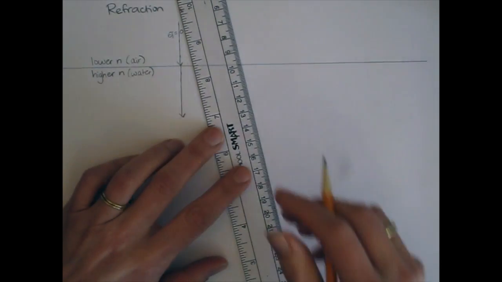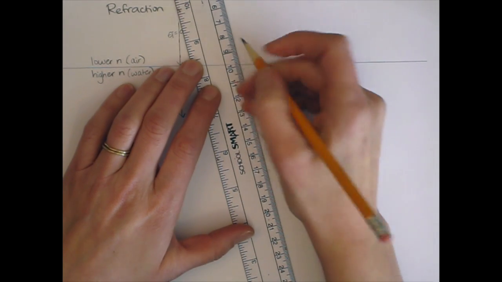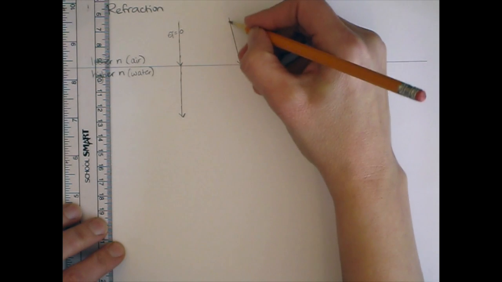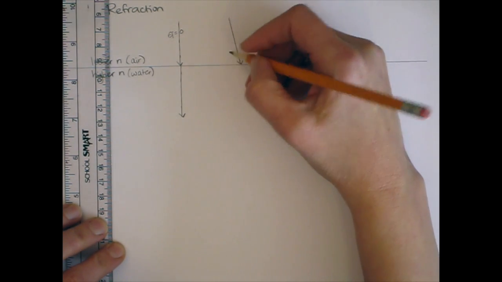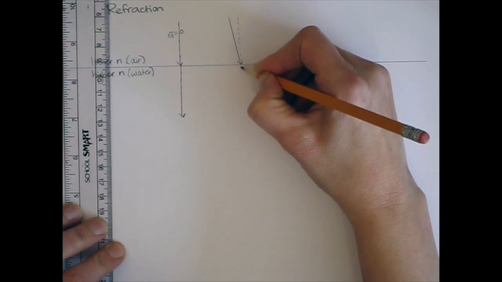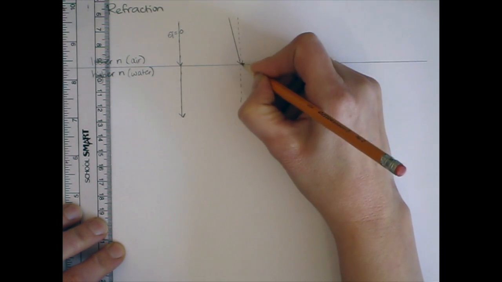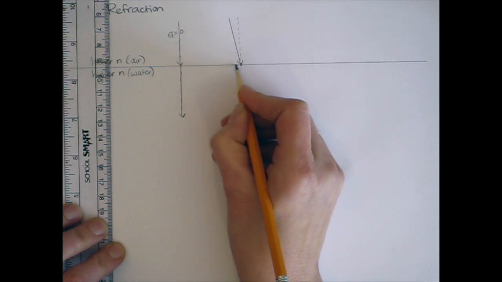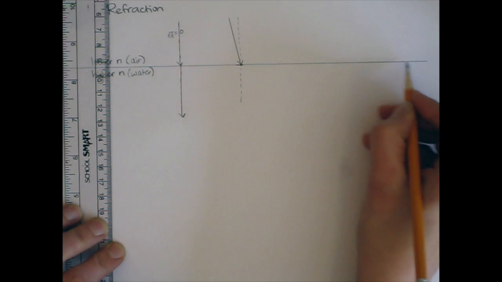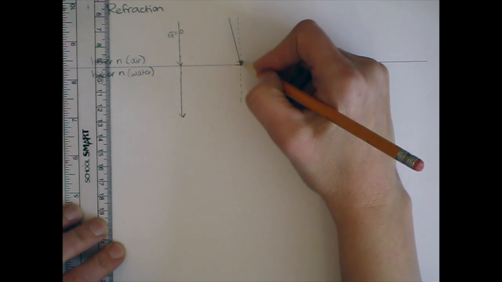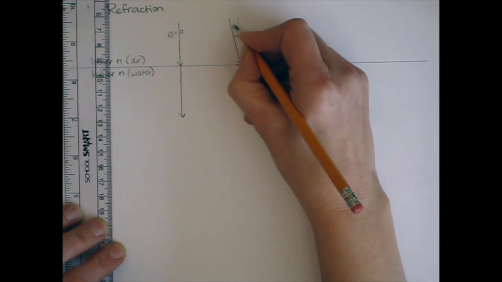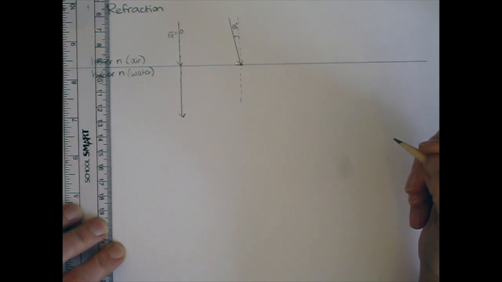Now suppose we have a non-zero angle of incidence. I'm going to draw a light ray that hits the boundary at an angle. To properly do this, I should use a protractor, but the normal would look something like this. And you always draw the normal at the point where the light ray is hitting the boundary. Anytime you have a light ray hitting the boundary, just draw a new normal at that point. The angle between the incident light ray and the normal is the angle of incidence.